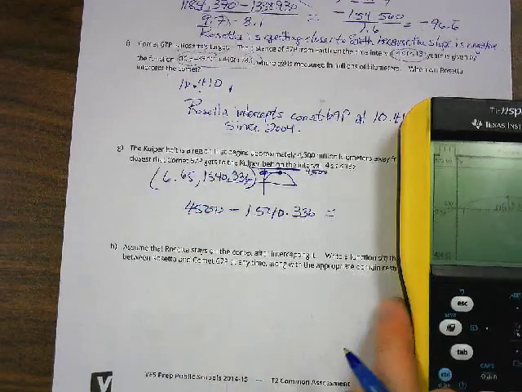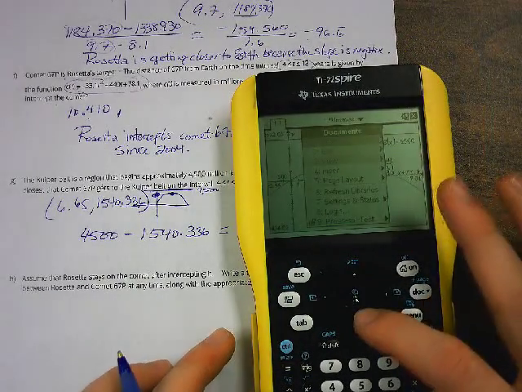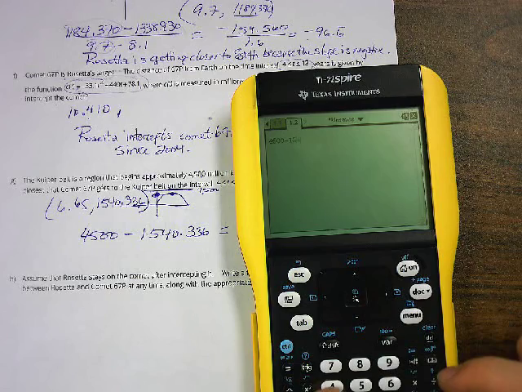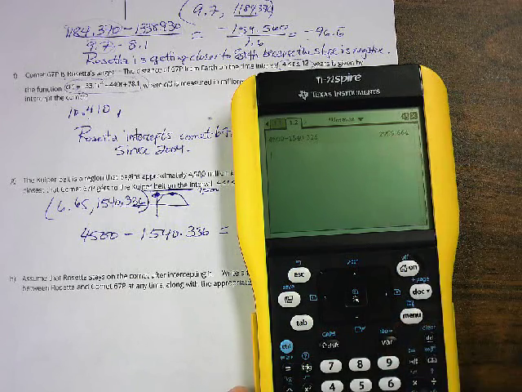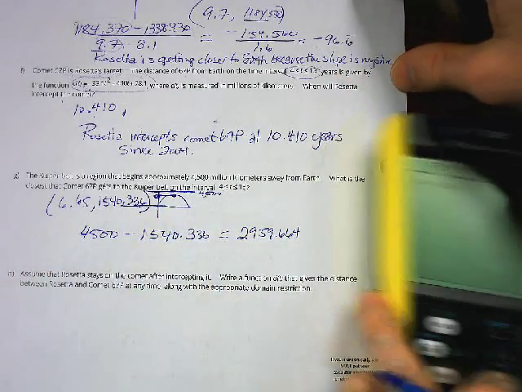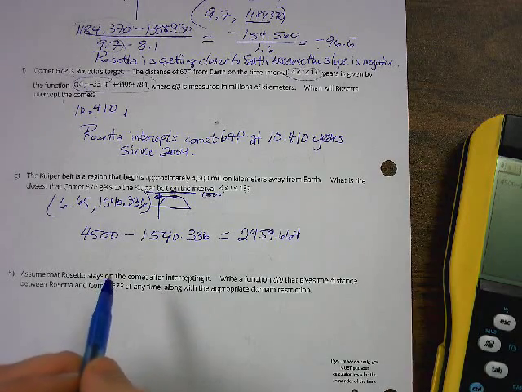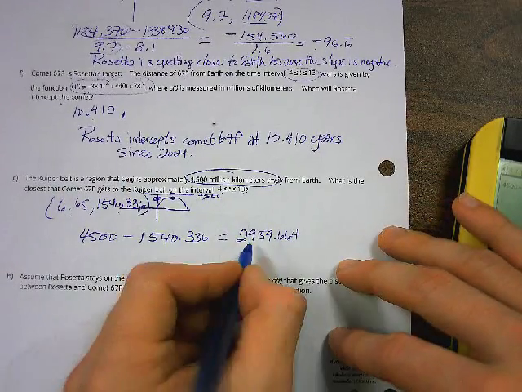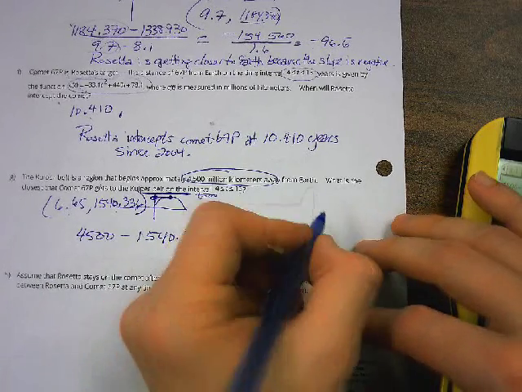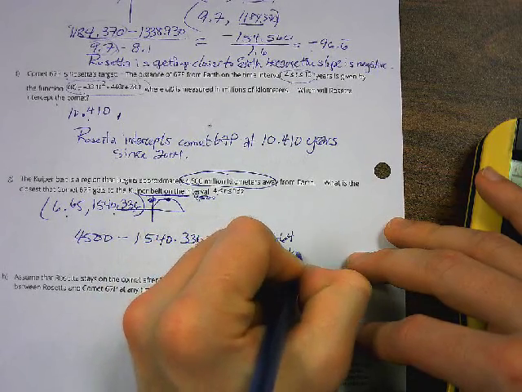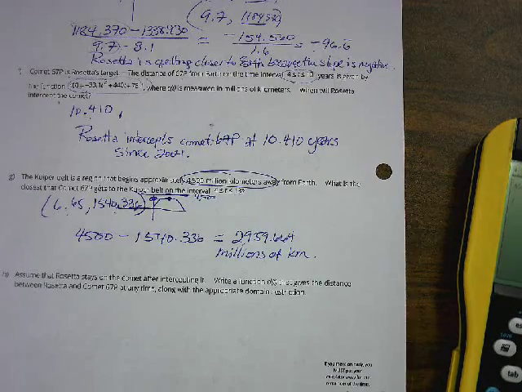We can go to Document, Insert, a calculator, and we'll type in 4,500 minus how far out the comet goes, 1540.336, and that ends us up with 2959.664. Now we need to decide which variable this is about. Is this talking about the time or the distance? And hopefully you've come to the conclusion that we're talking about distance. So this is 2,959.664 million kilometers from Earth. So this is millions of kilometers.